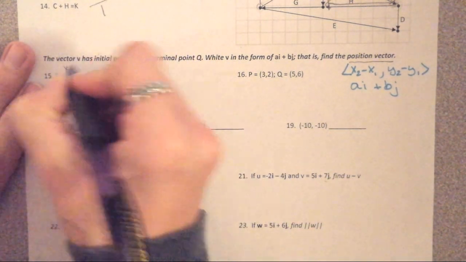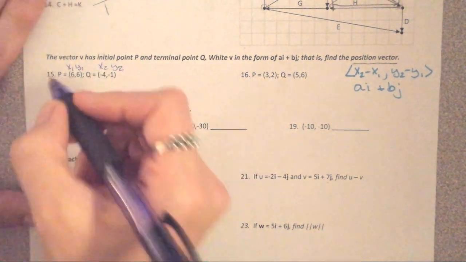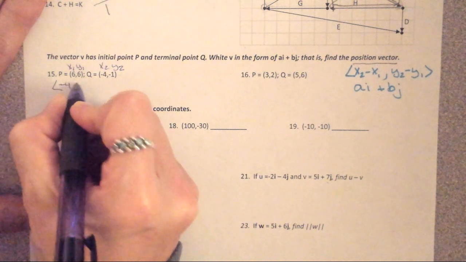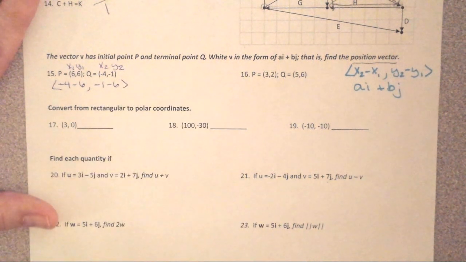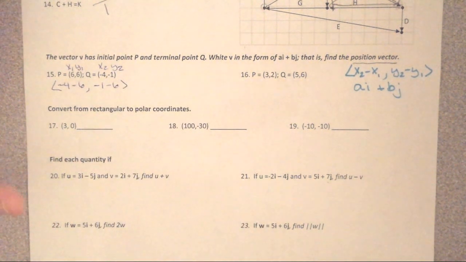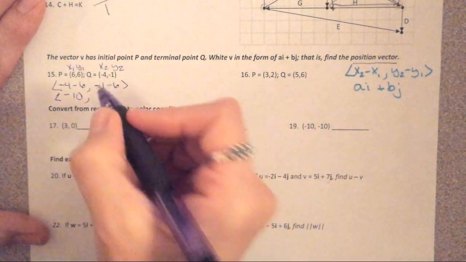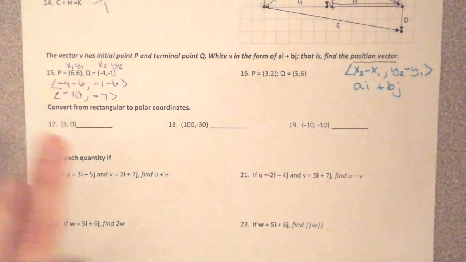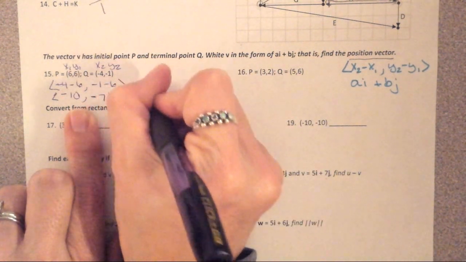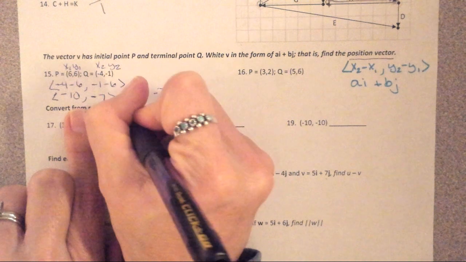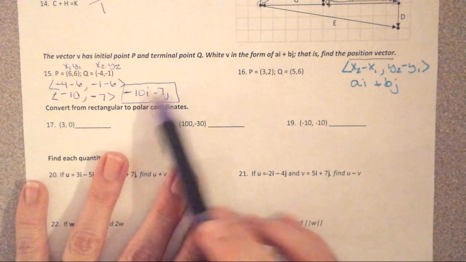So this is my x1, y1. This is my x2, y2. We're just going to plug into the formula. So we're going to take x2 minus x1, comma, y2 minus y1. Negative 4 minus 6 is going to give me negative 10, comma, negative 1 minus 6 gives me negative 7. And then I'm going to rewrite this using my I, J notation. So negative 10I minus 7J. There we go. All right, go pause the video, go try 16, exact same steps, and see if you can get the right answer.